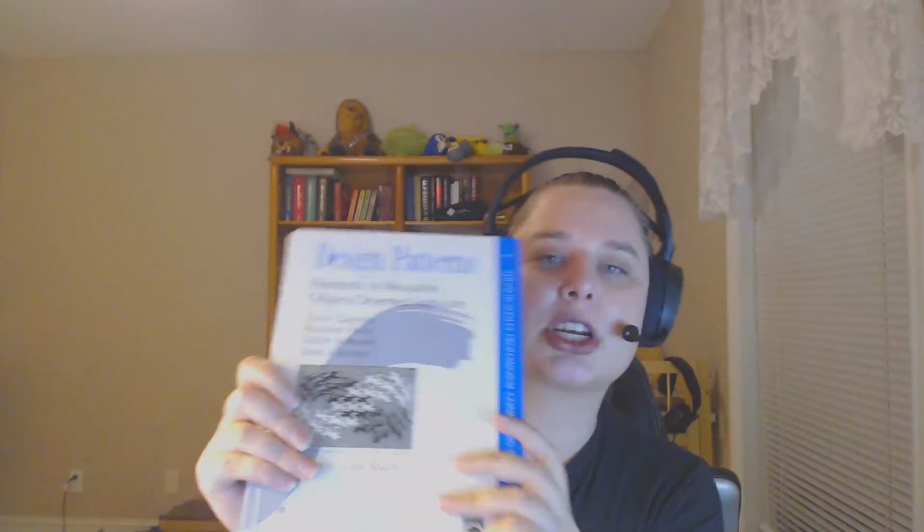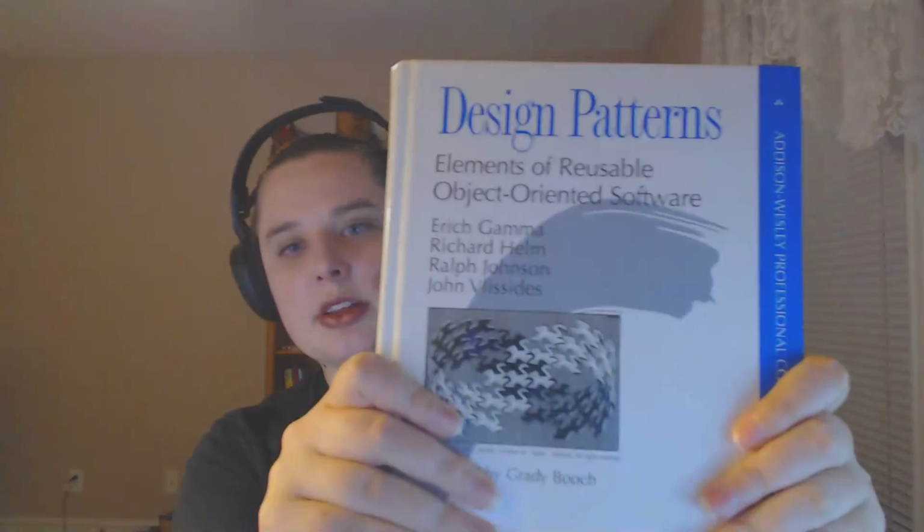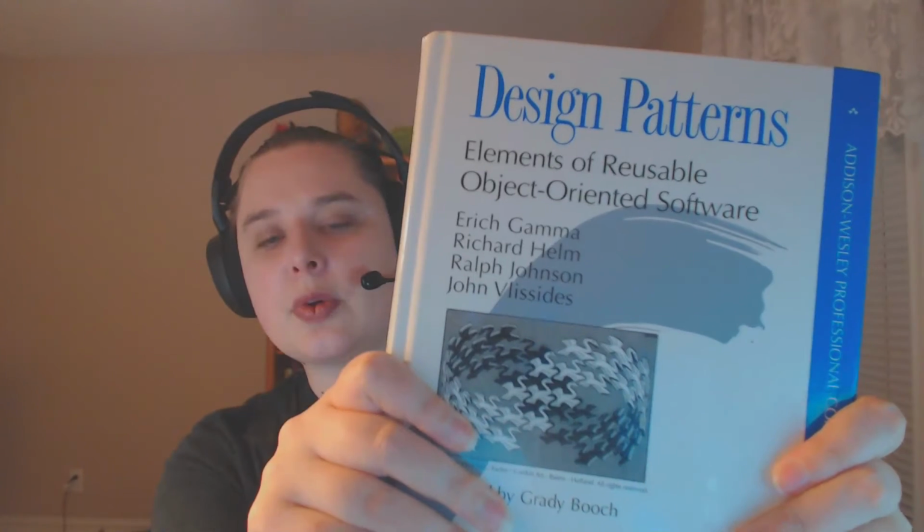So previously, you should have seen some videos on UML, UML diagrams. It's really important that you understand those because when you get to this book here, which is Design Patterns: Elements of Reusable Object-Oriented Software, by Gamma, Helm, Johnson, and Vlissides. I hope I said that right. This is the Gang of Four book. Try to make that a little bit clearer. So this is the Gang of Four design pattern book.